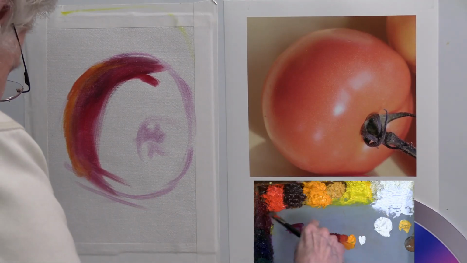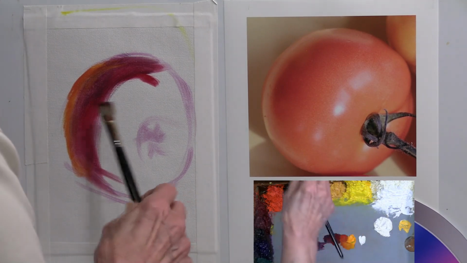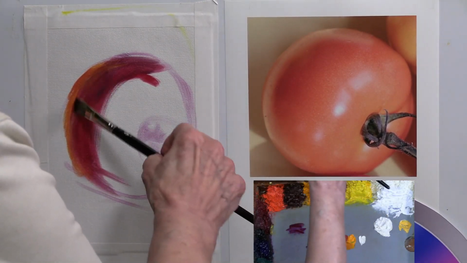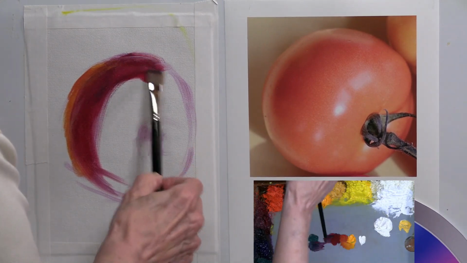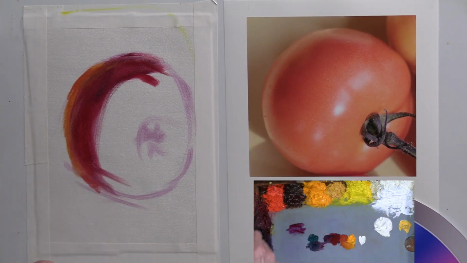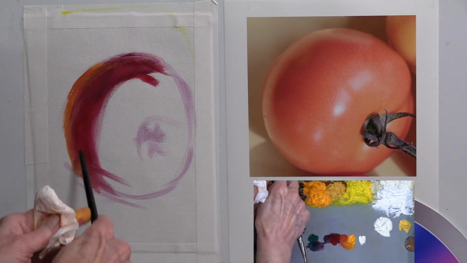That color is still a little bit thin. Let's get that a little bit better. There we go. A little bit more of that rich color in there. There's just a little too much medium there. Okay, now begin to move and see what happens as this is in the shadow area.